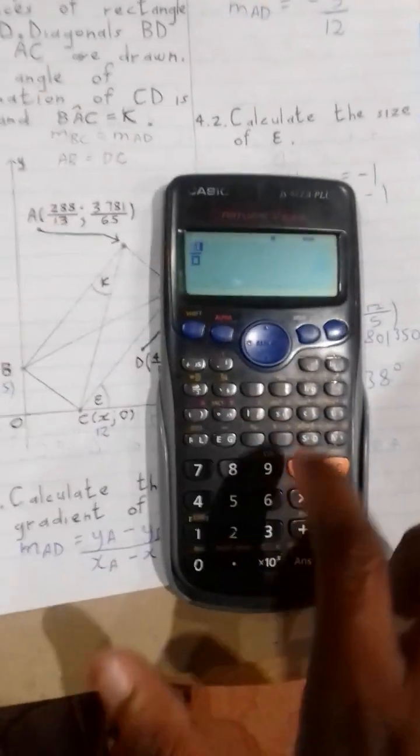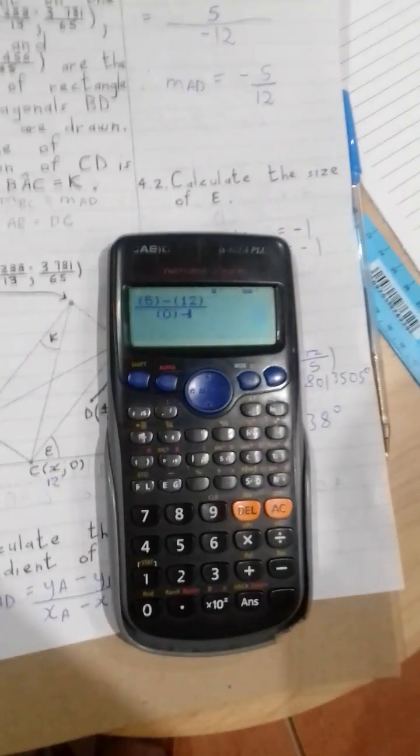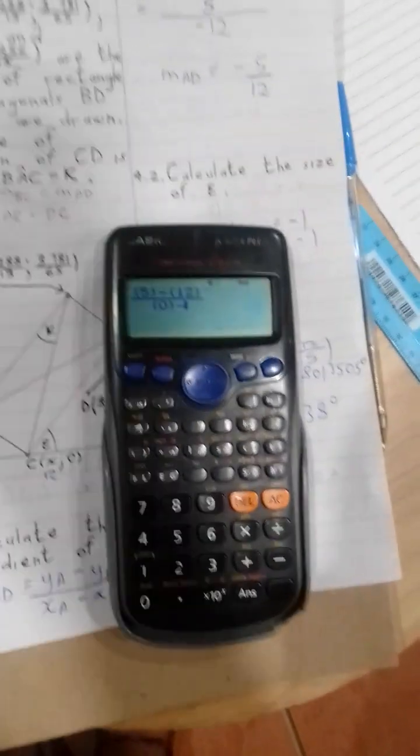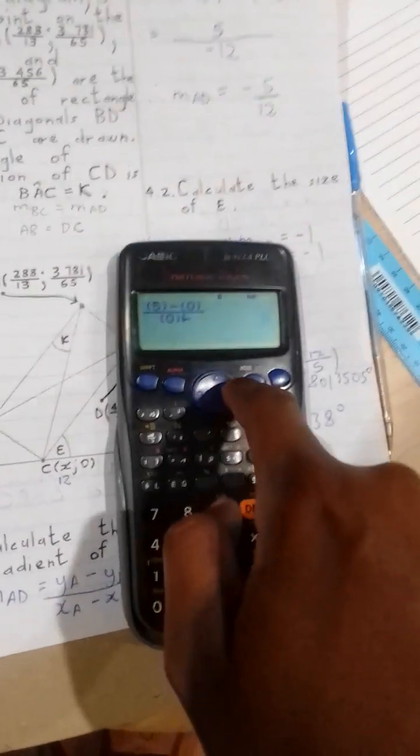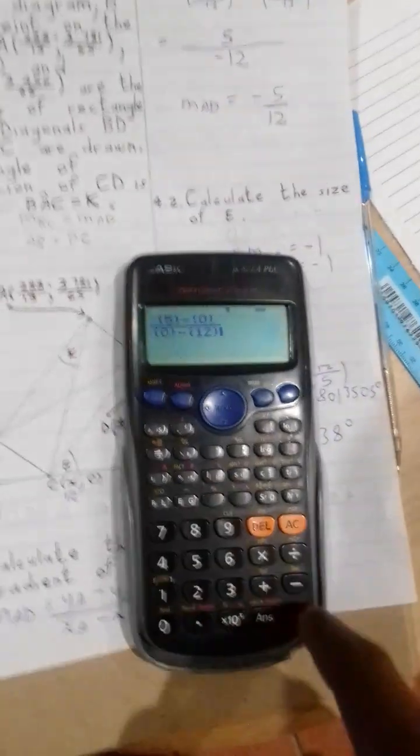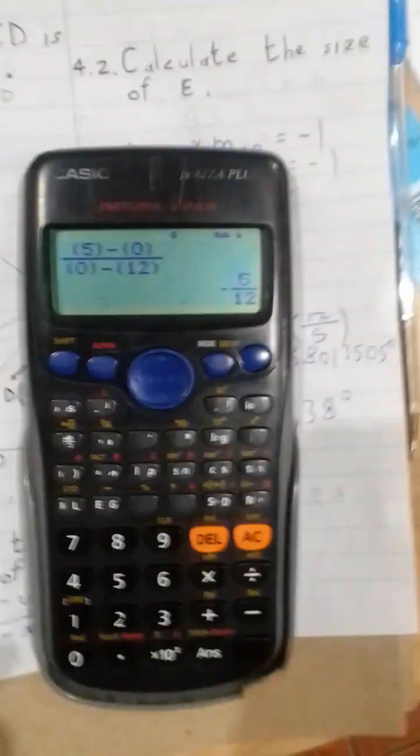Let's check the gradient: 5 minus 0 over 0 minus 12 is negative 5 over 12, the same as the gradient of AD, so that is correct. I hope that makes sense.